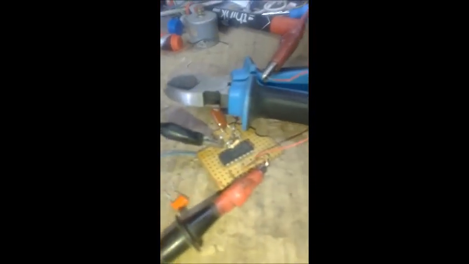The black one is on this blue wire, that's the negative. With this capacitor, the frequency is like that. That's our frequency, the output of that circuit.